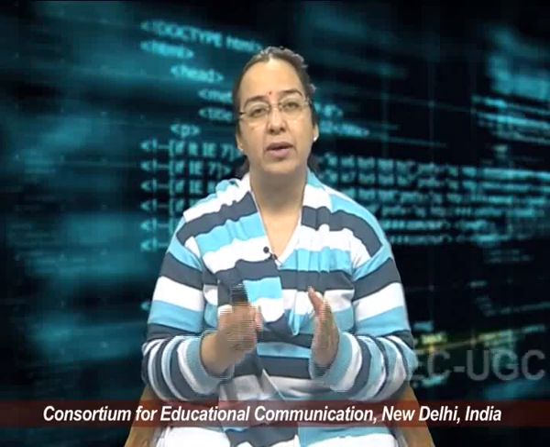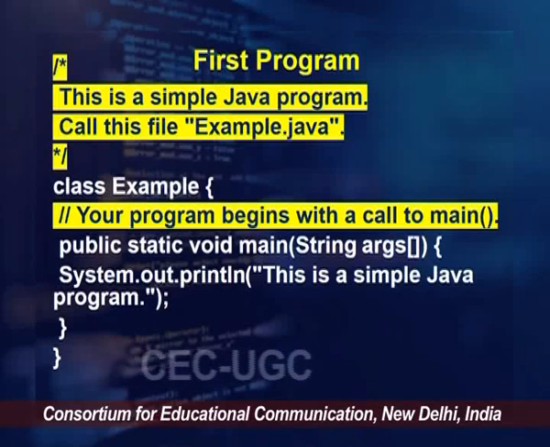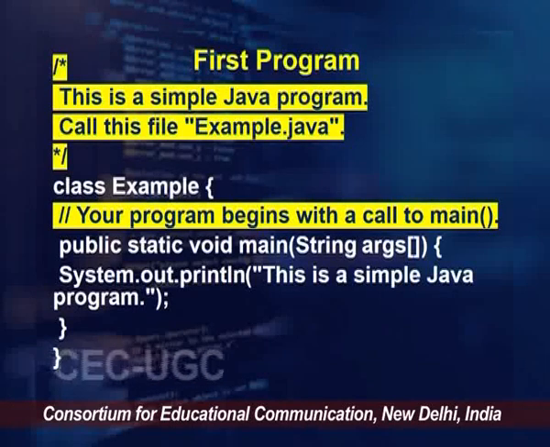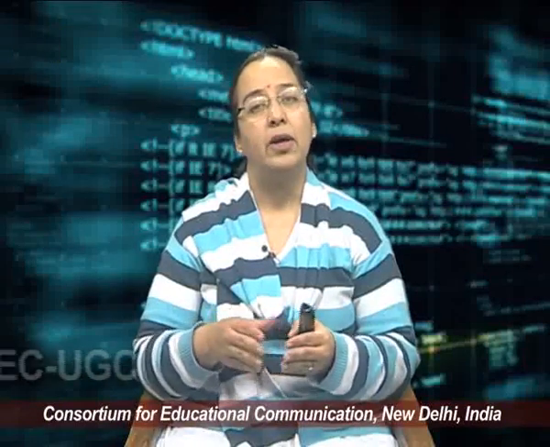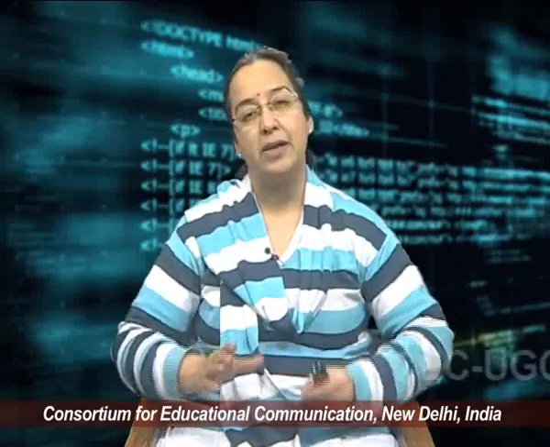Today in this lecture we'll be focusing on the structure of the program and what actually this program says. The first two lines of the program are highlighted in yellow color. These yellow lines are actually comments. Comments are ignored by the compiler. They are just for ease of understanding, they are there for the programmer. The compiler is going to ignore them.